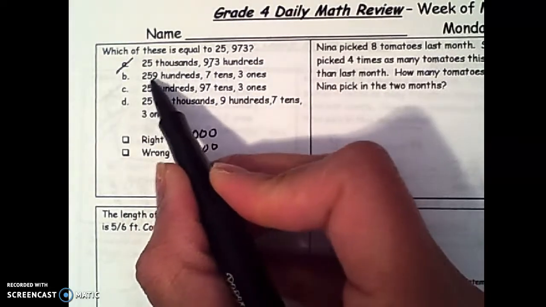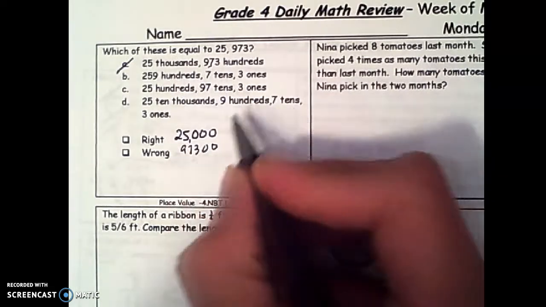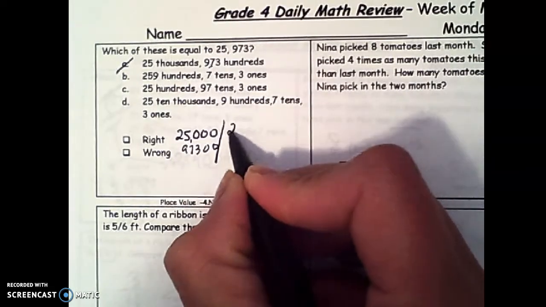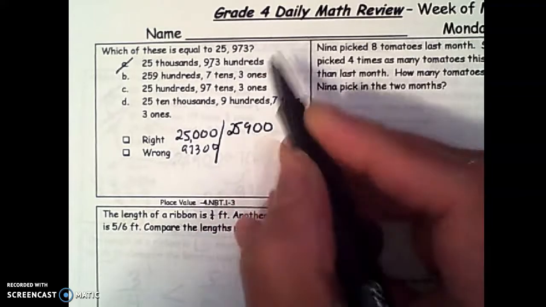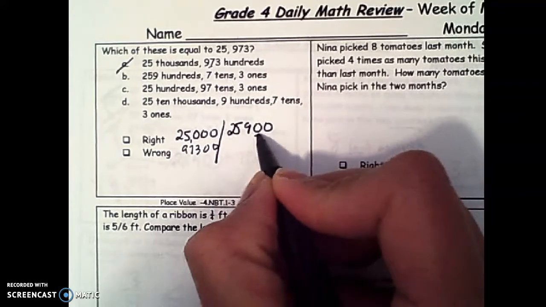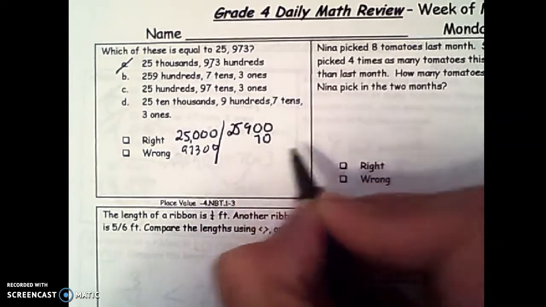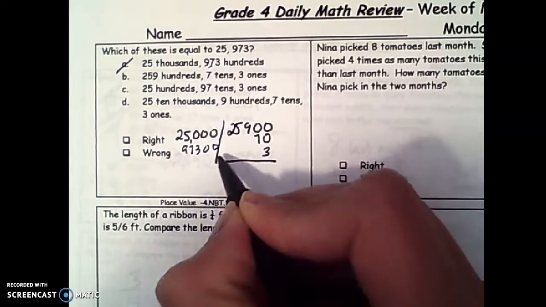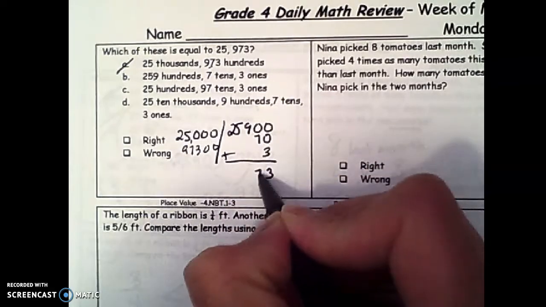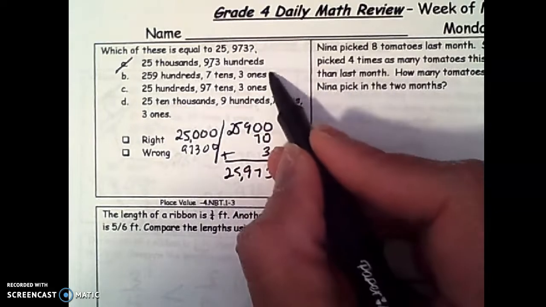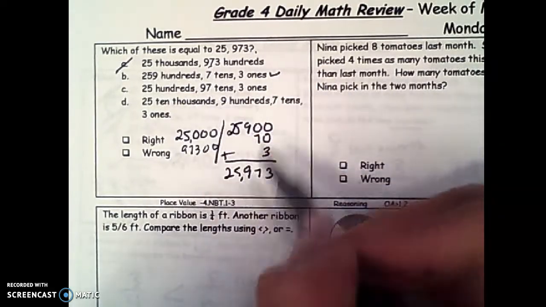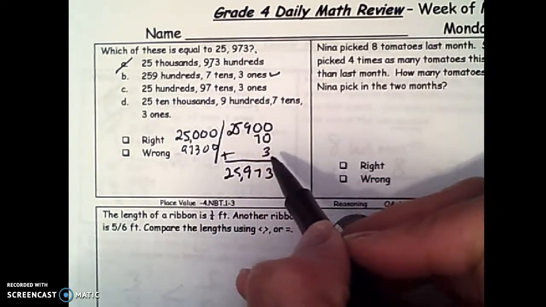We have 259 hundredths. So I'm just going to write it over here, 259 hundredths would be 2 zeros. Then I have 7 tens, so 7 and 1 zero, and 3 ones. Okay, if we add all of this up, that would give us the number that we are actually looking for. So that one looks good. Now let's go through the other choices just to make sure we didn't make a mistake.